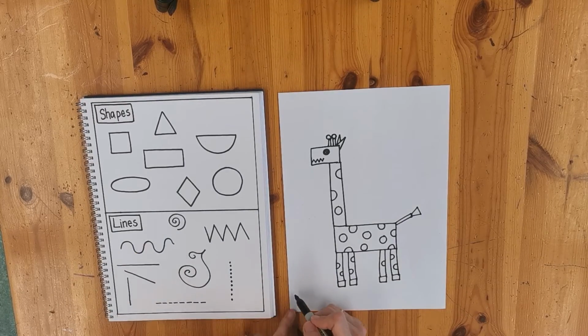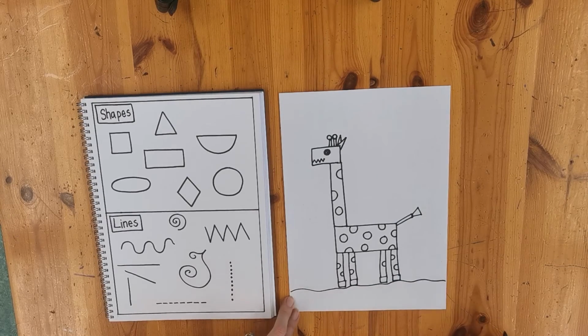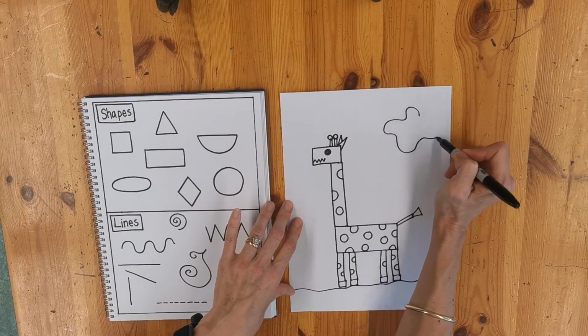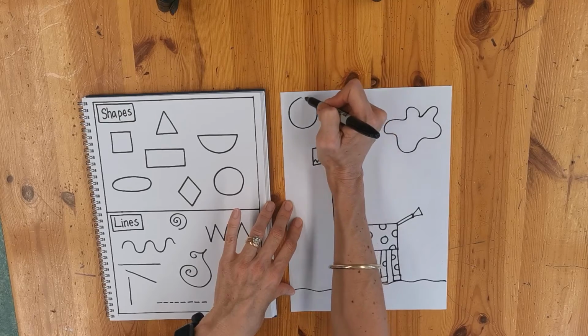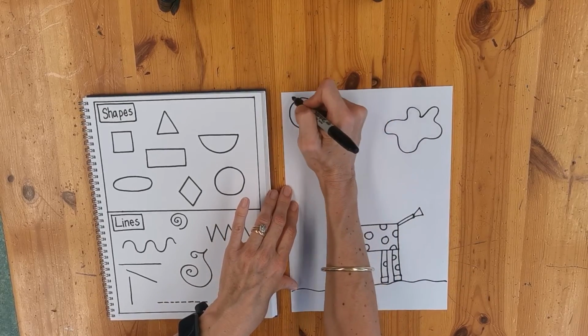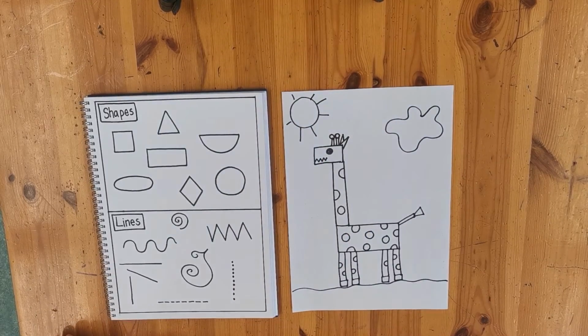You might want to add some lines to the picture as well. Maybe I'll give a bit of a wavy line to show where he's standing. I might do a wavy line for a cloud. And maybe I'll add a circle and some straight lines for the sun. Now I would colour my giraffe in.